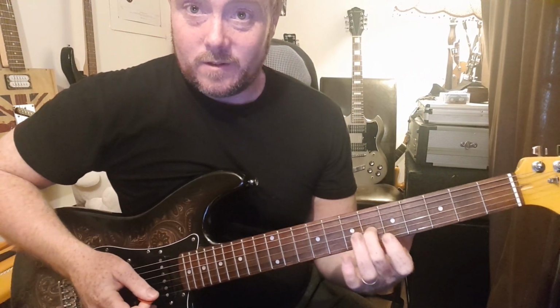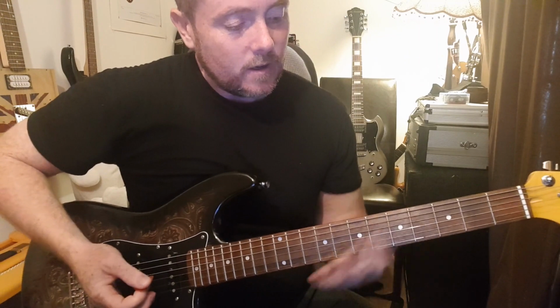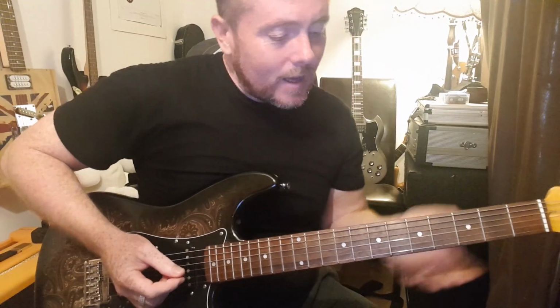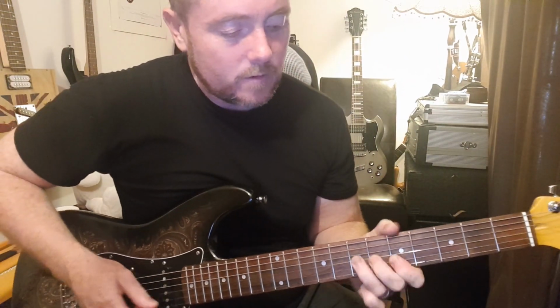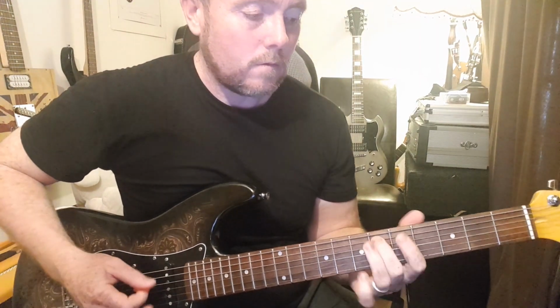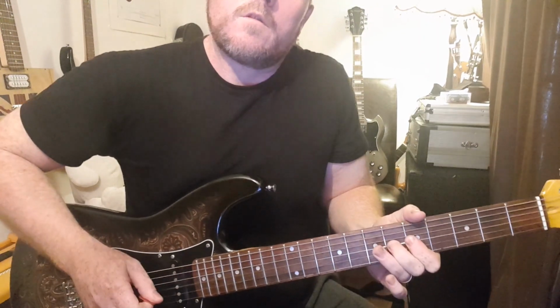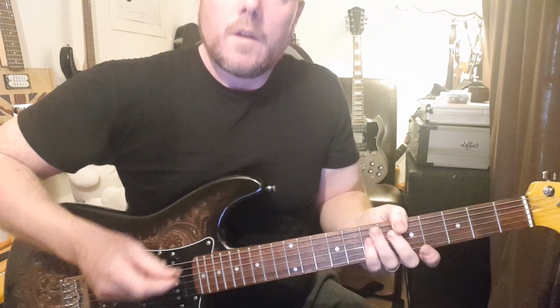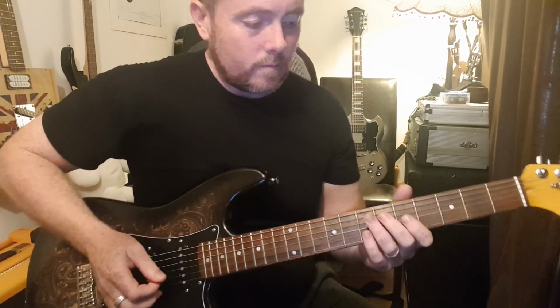So now by adding that flat 7 note, and there's one here on the 6th fret on the G string, there's one here on the A string on the 4th fret, you can get some more bluesier kind of flavours to what's going on. So let's have a little listen to that. 1, 2, 1, 2, 3.